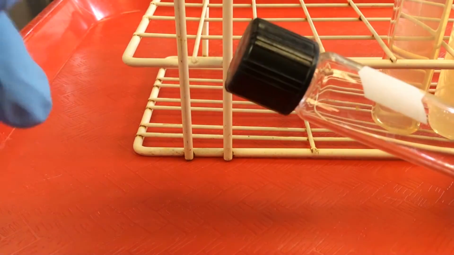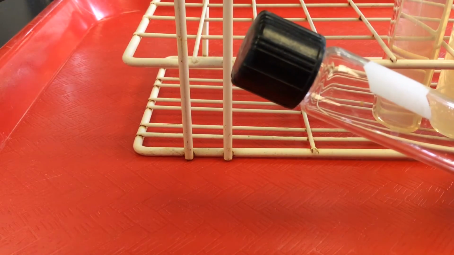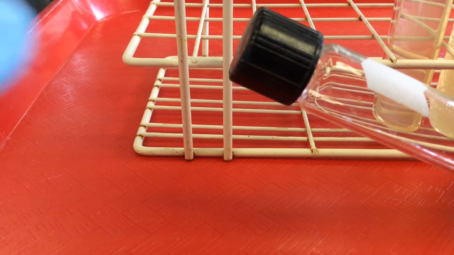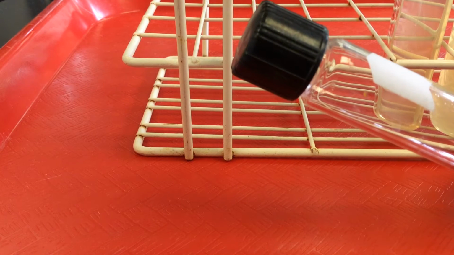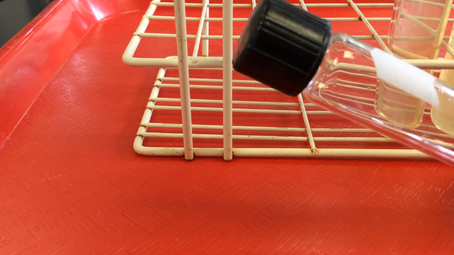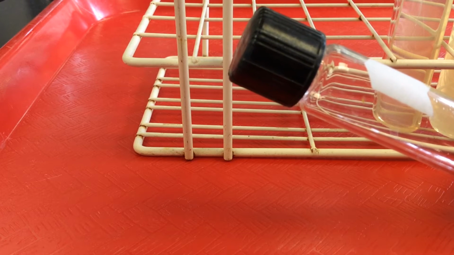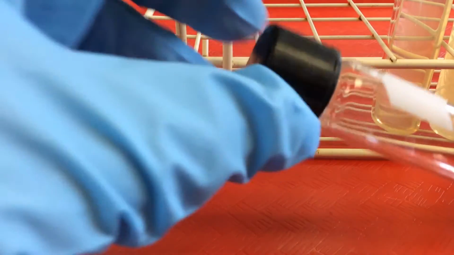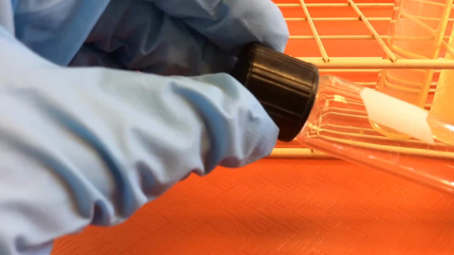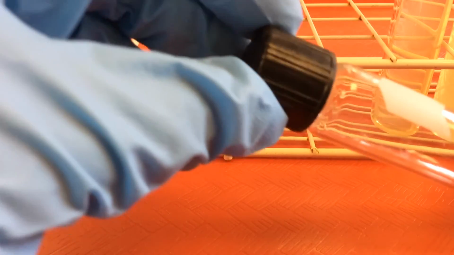As a consequence, for example, if we tightened the cap here and our microbes grew, releasing lots of gases, the pressure inside the tube could increase, so that when we then went to move the tube, it might explode in our hand, almost like a little hand grenade. So we always want to remember that whenever we're growing microbes in screw cap tubes, tighten the cap and then barely loosen so the gases can vent.